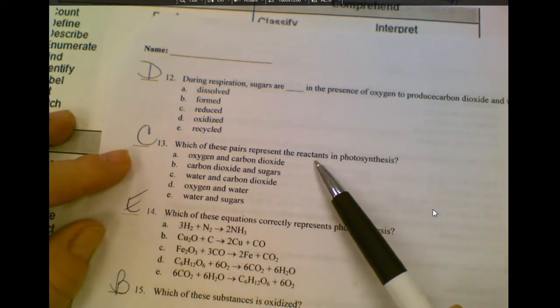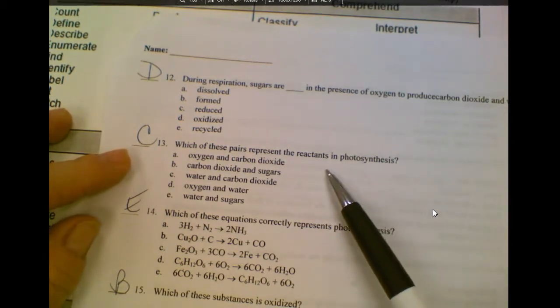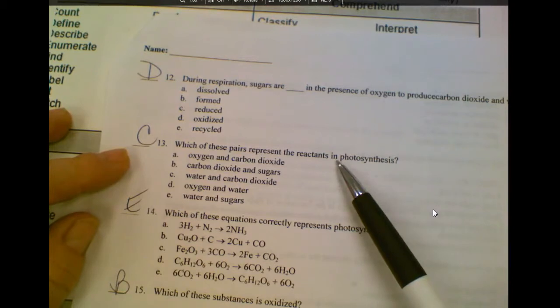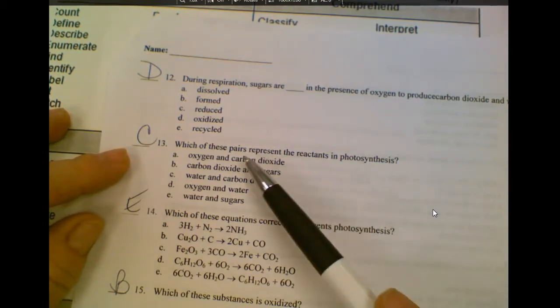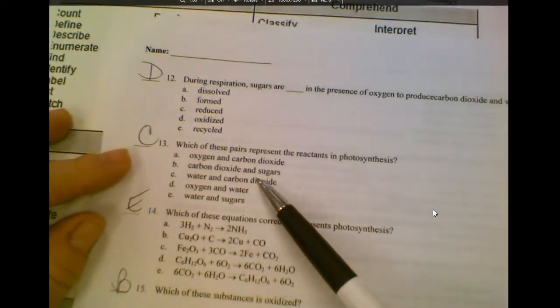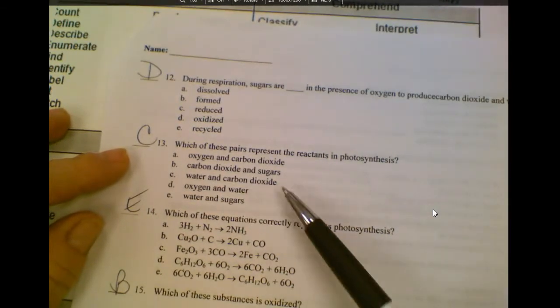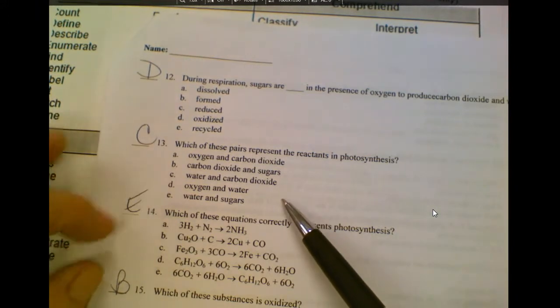Which of these pairs represent reactants in photosynthesis? So what's on the left side of the equation to help me make sugars? And I would hope that you would answer water and carbon dioxide. That's what it takes to make the sugars. And energy. I just don't have energy on there.